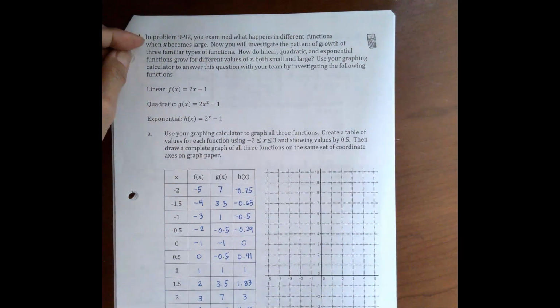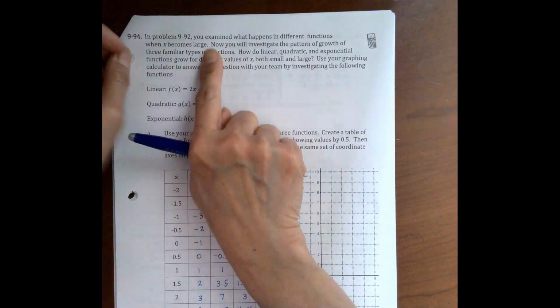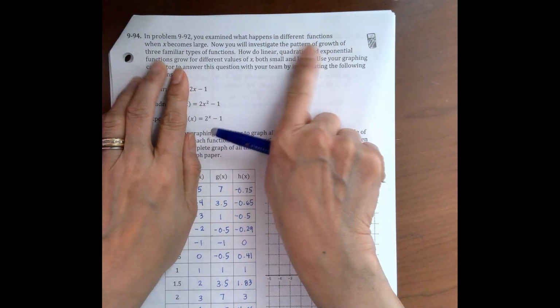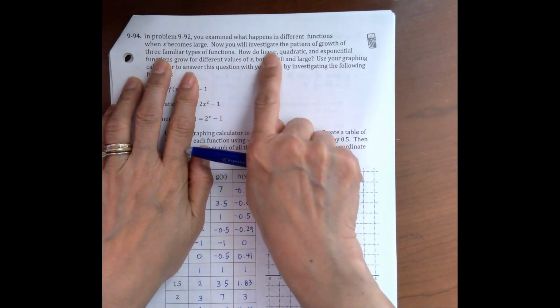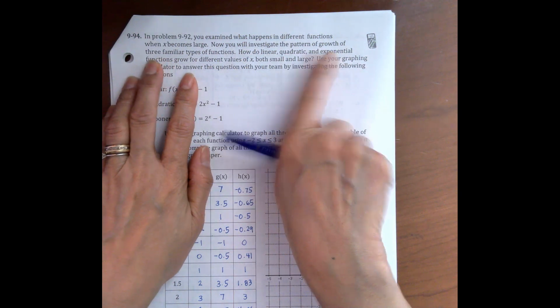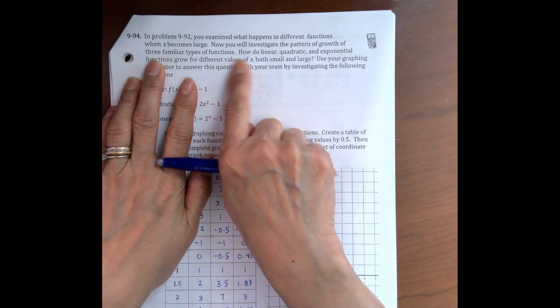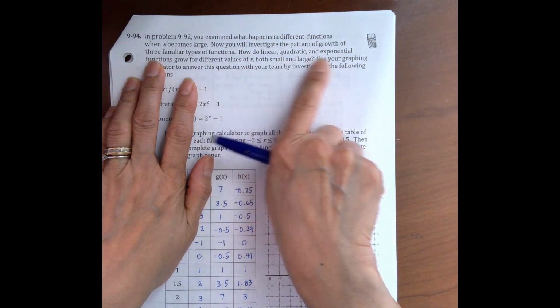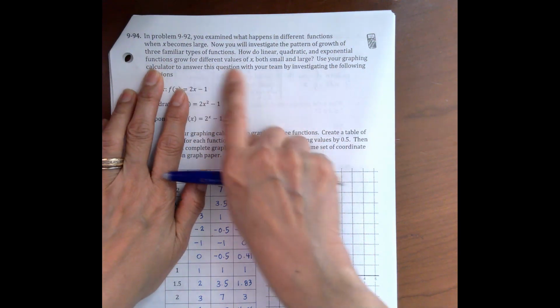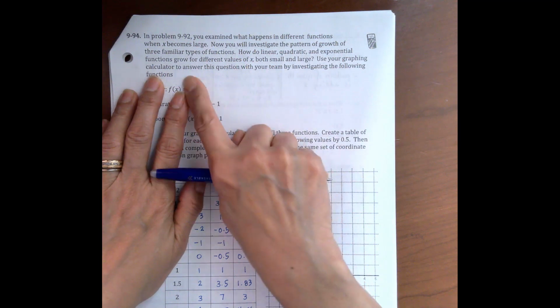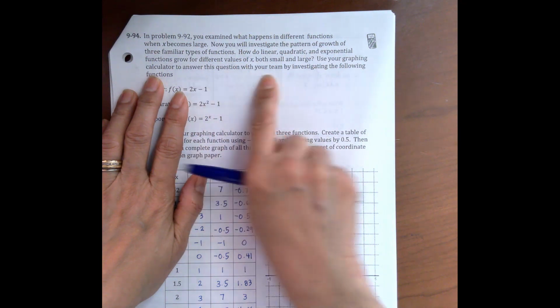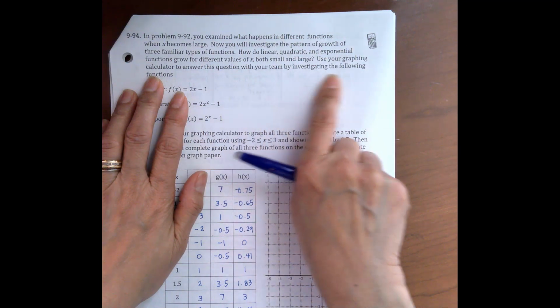In problem 92, you examined what happens in different functions when x becomes large. Now you will investigate the patterns of growth of three familiar types of function. How do linear, quadratic, and exponential functions grow for different values of x, both small and large? Use your graphing calculator to answer this question with your team by investigating the following functions.